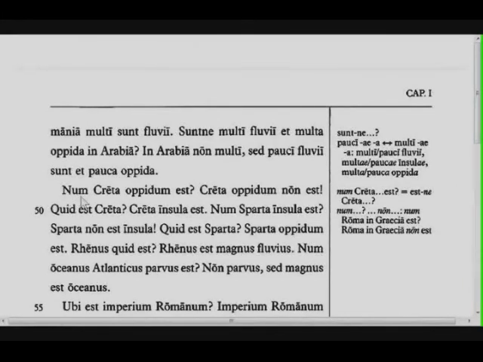Num is like asking, surely this isn't the case, is it? Or it's not the case, is it? It's a rhetorical type question. So num Creta oppidum est. So Crete surely isn't a town, and we all know that it's not. It's an island. So translate num. The best and most foolproof way to do this is to say surely not.